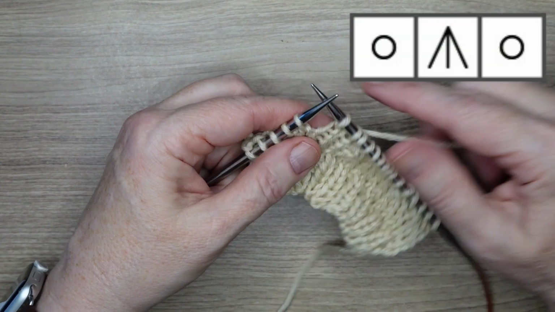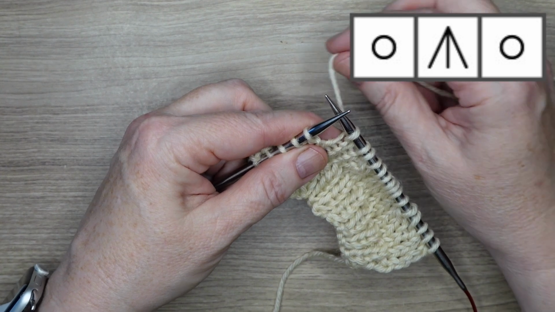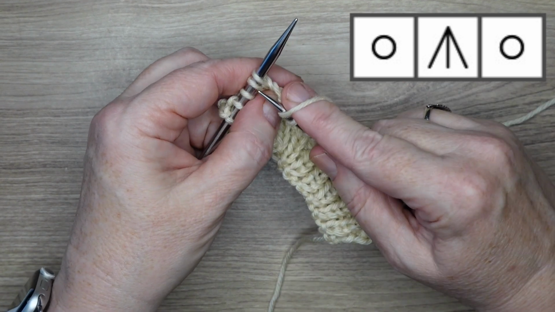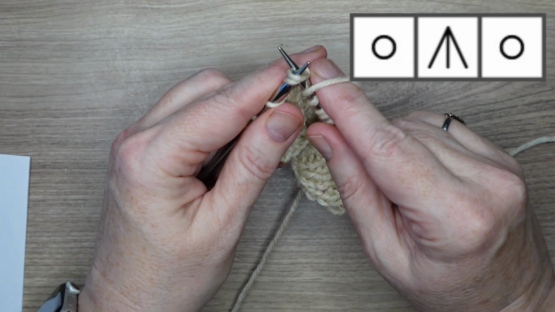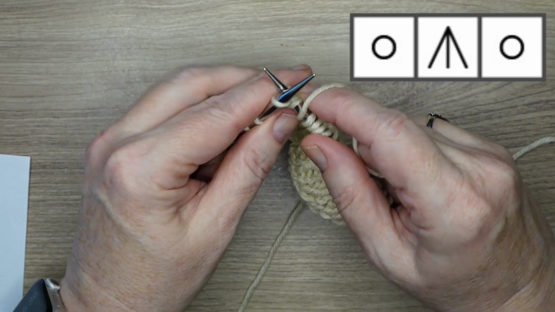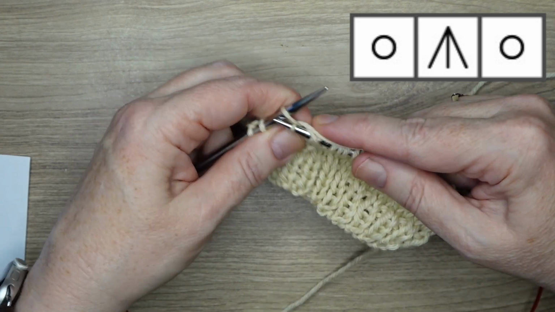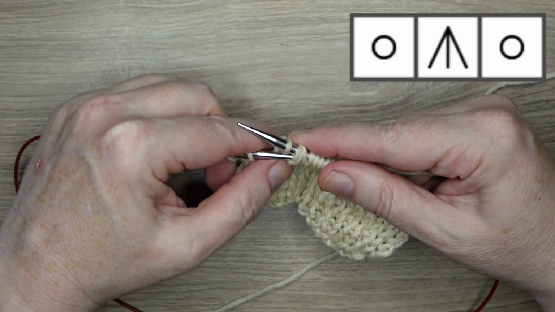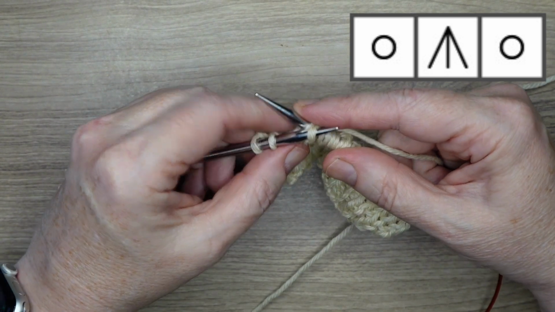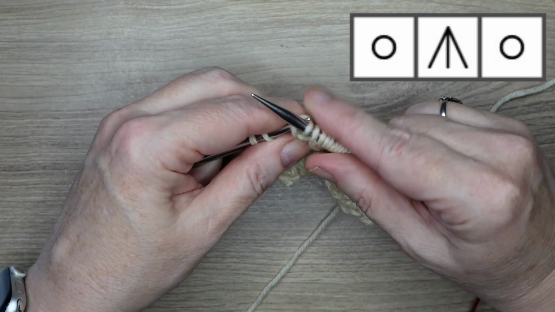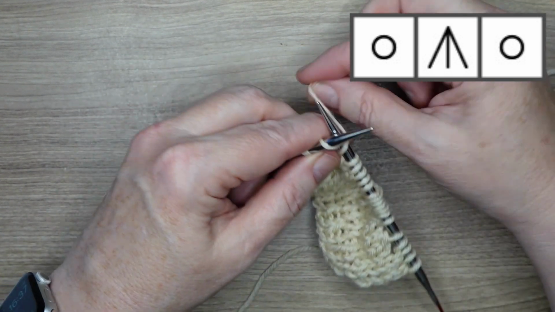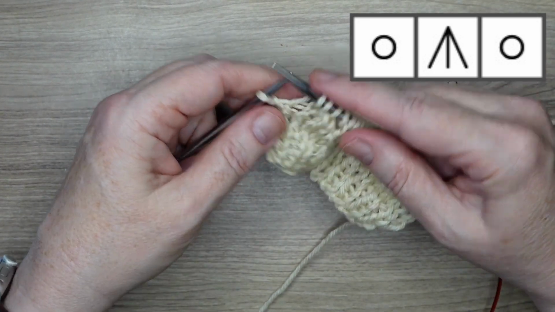In English it looks like this. You are going to bring your working yarn in between your needles and up and over. Then you are going to slip the next 2 stitches as if to knit. You knit the next stitch. You pass the 2 slipped stitches over your knitted stitch and off your needle. And you do a yarn over again by bringing the yarn in between your needle and up and over.